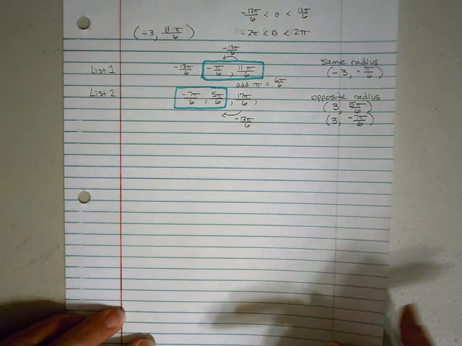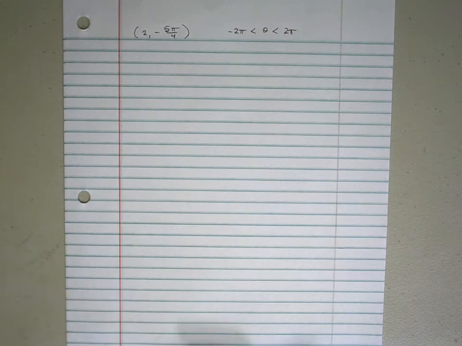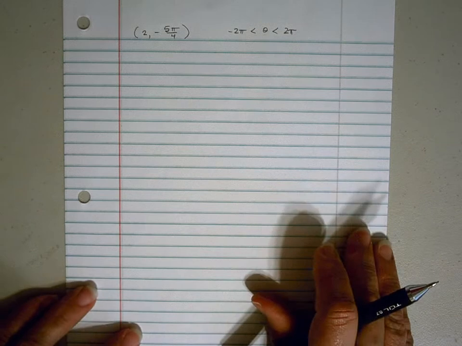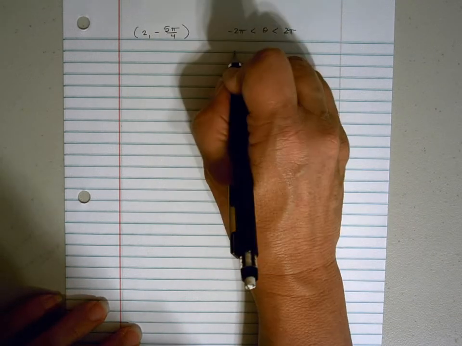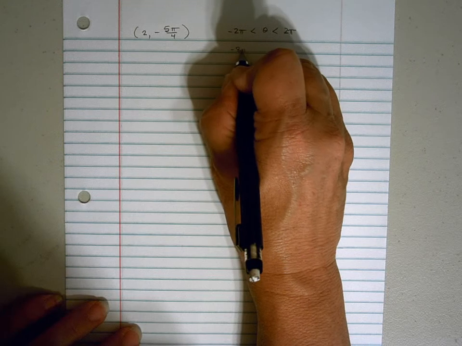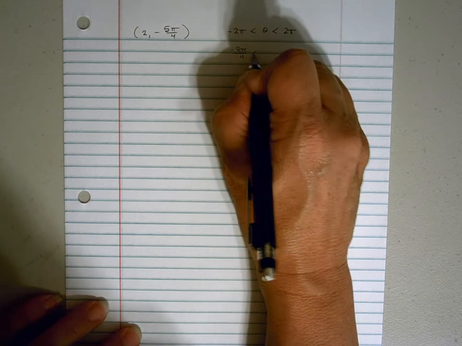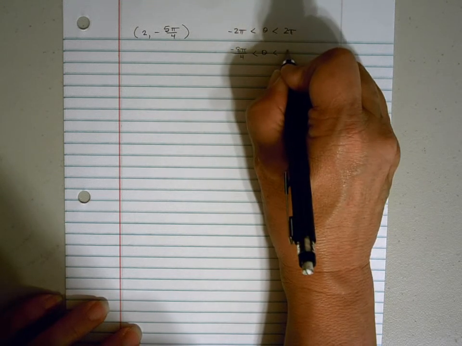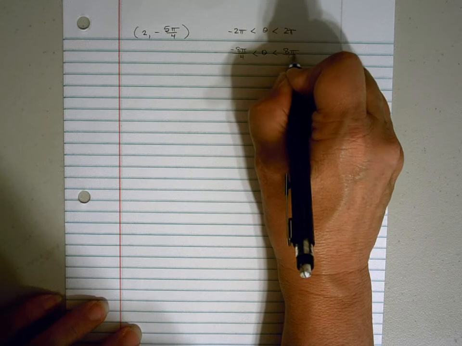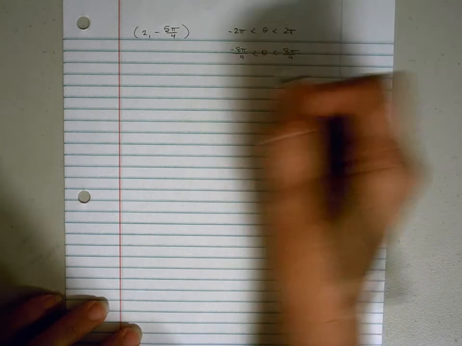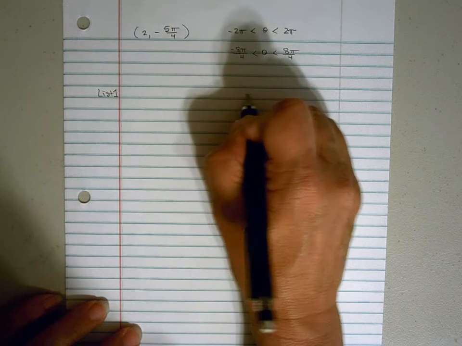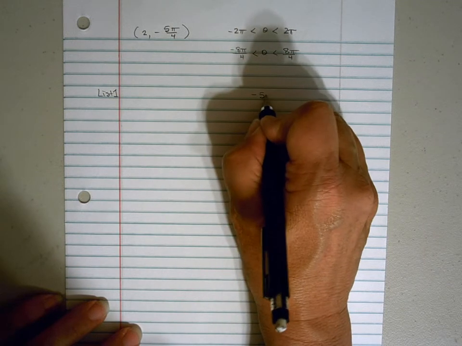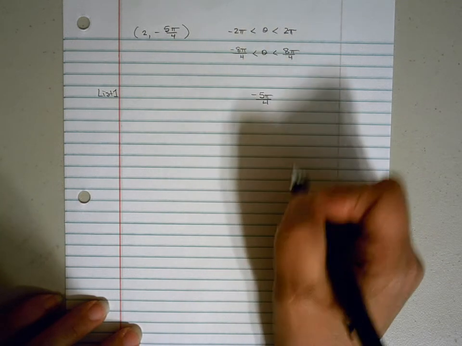One more. What if I have a negative angle? And I'm looking at fourths this time, so I'll write this as negative 8 pi over 4 and 8 pi over 4. So my original list is at negative 5 pi over 4.